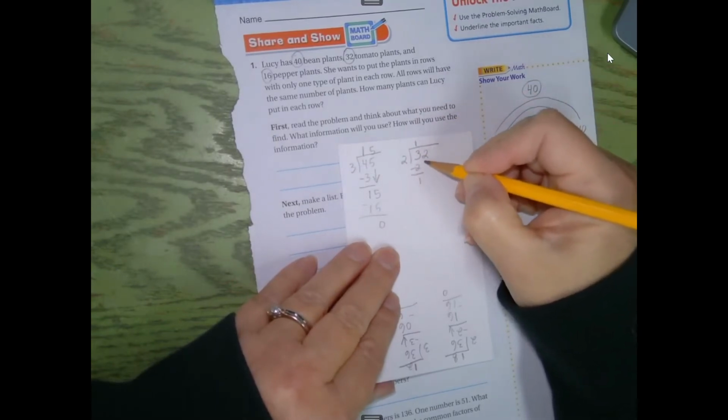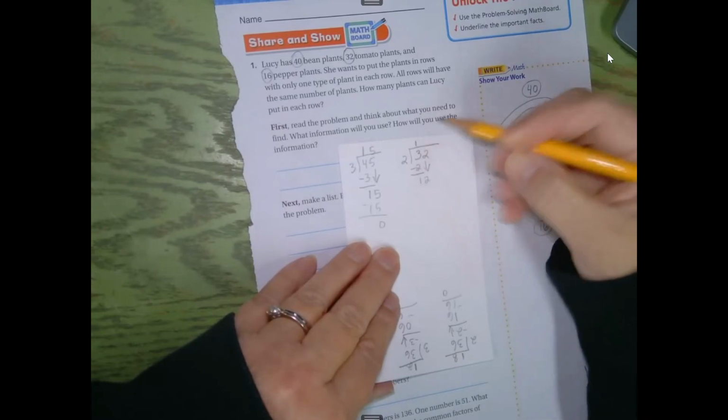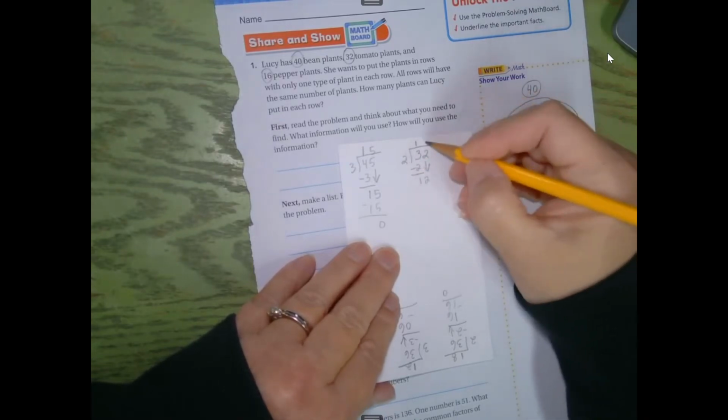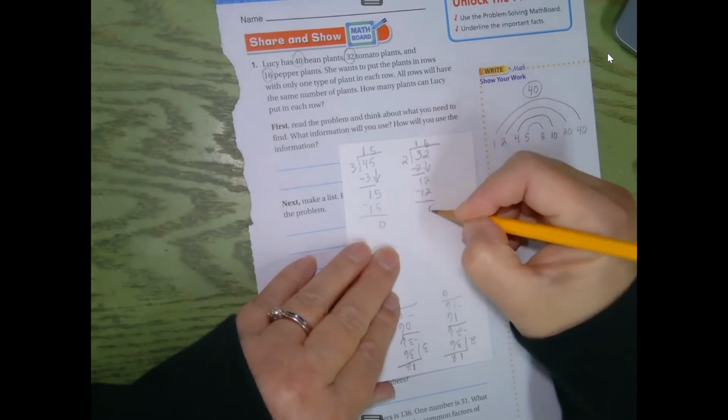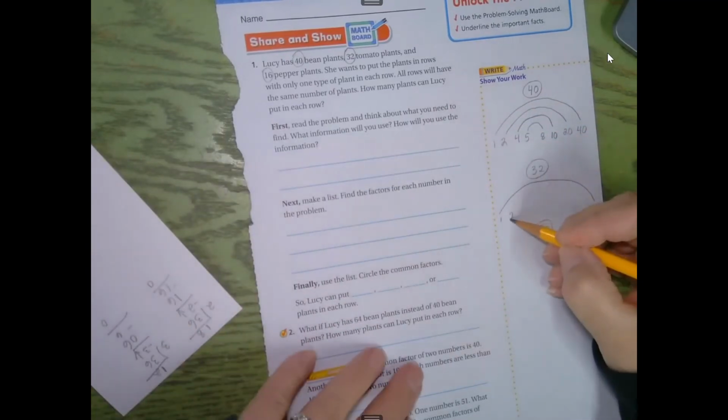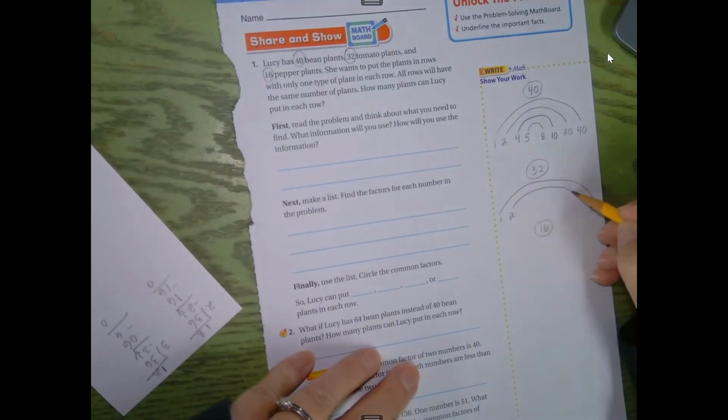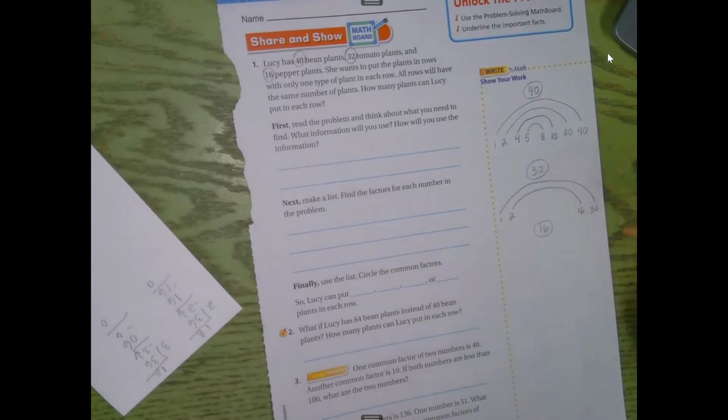Subtract and get 1. Bring down the 2. 2 goes into 12 6 times. 2 times 6 is 12. So 2 times 16.